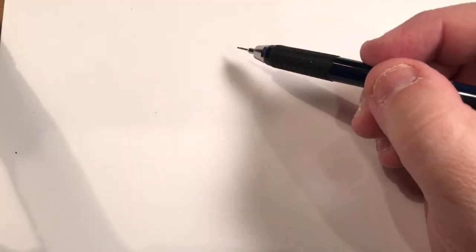And today we're going to be drawing a cartoon character. We're going to be drawing Tigger from Disney's Winnie the Pooh. So why are we drawing Tigger? Well, Tigger is an established character who is composed of very unique shapes.